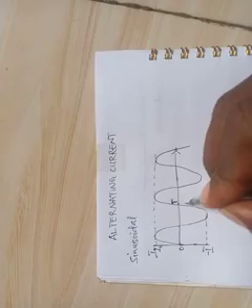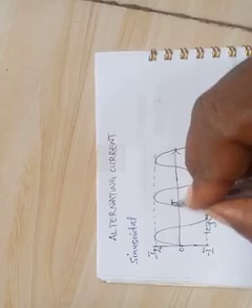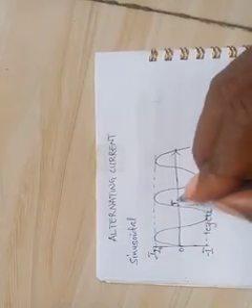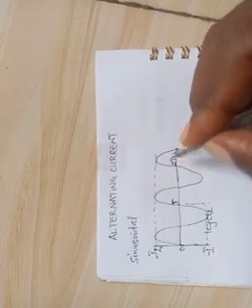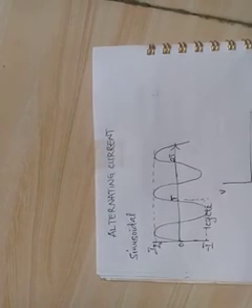So it means here is period T. From here to here, one cycle. So we call it one cycle. So that is T, period. From here also to here, another cycle, which is 2T, and so on. The same thing applies to when we have a voltage.